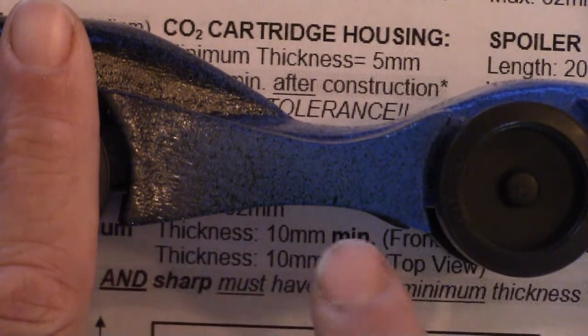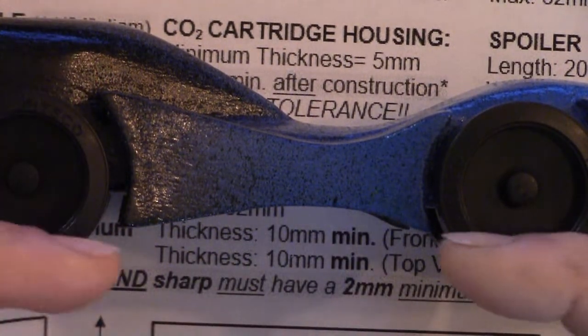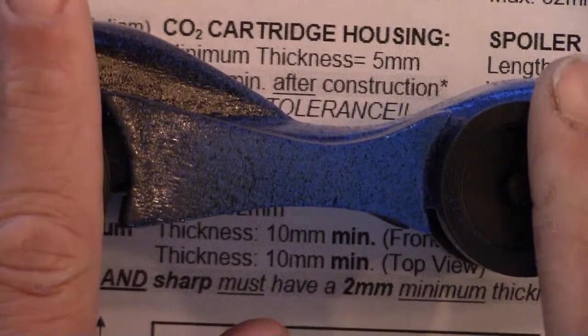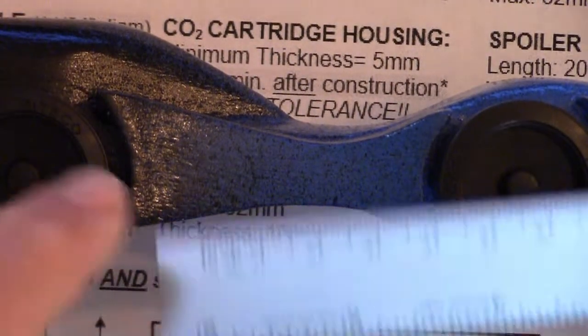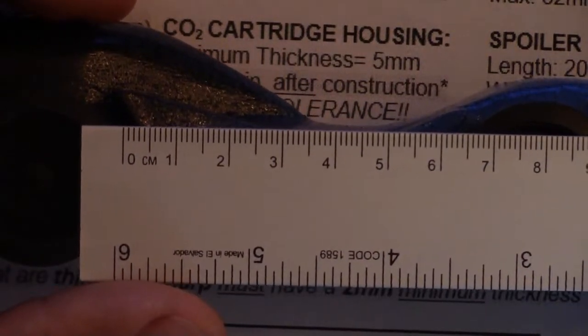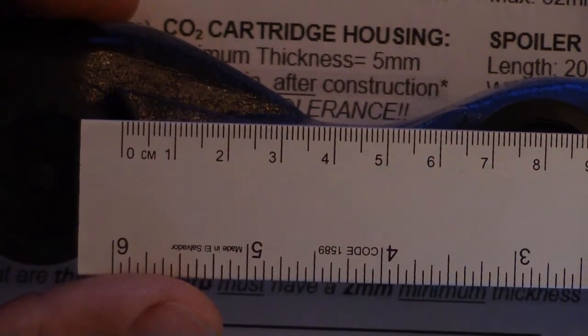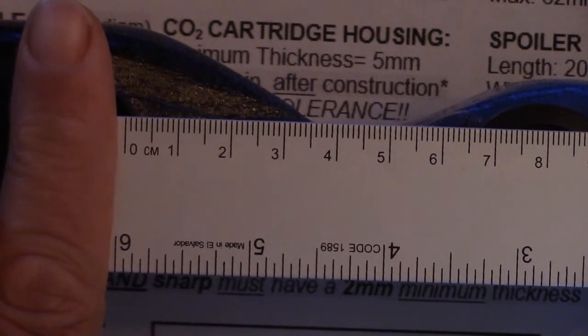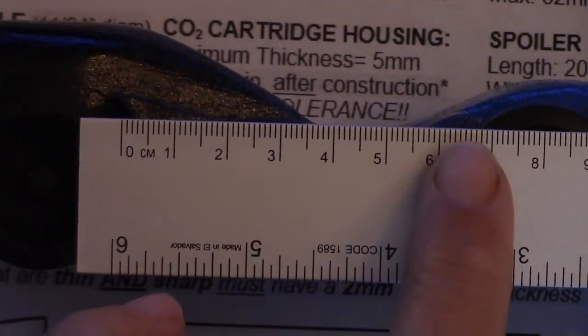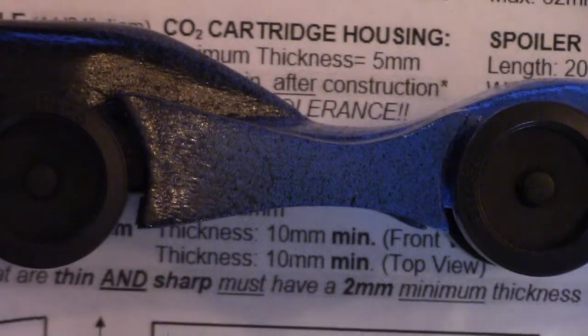Now keep in mind these 2 points here, they're further inward. So I'm taking the overall to the overall. So I can clearly tell that this is a legal side pod. This one's actually coming in close to about 60, maybe 66, maybe 67 millimeters in length. So it's a fairly long side pod. It could have been shorter, but the bare minimum is 50.